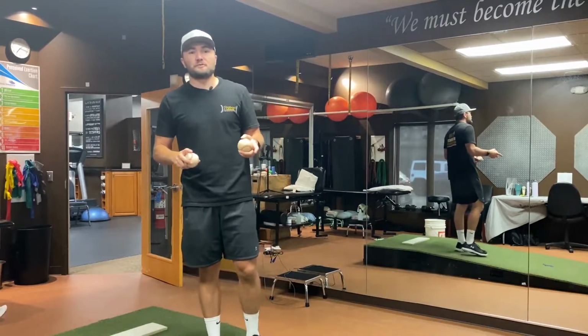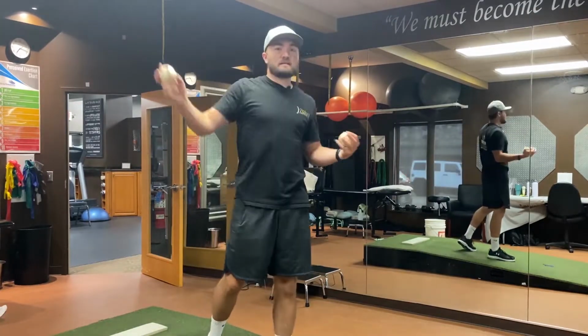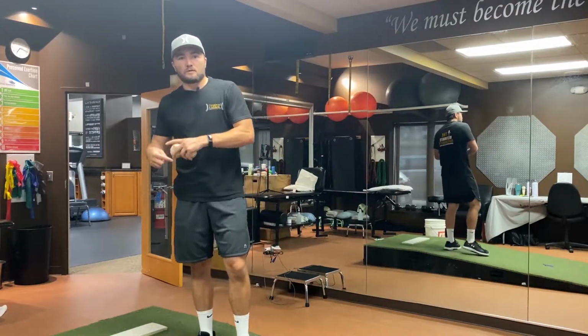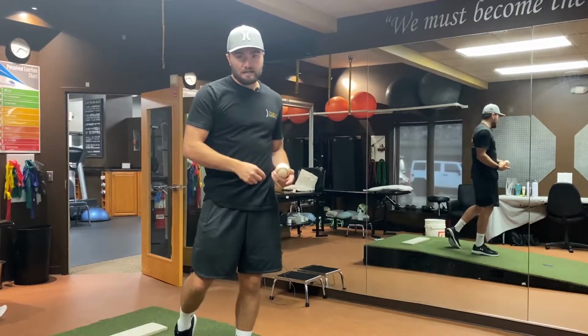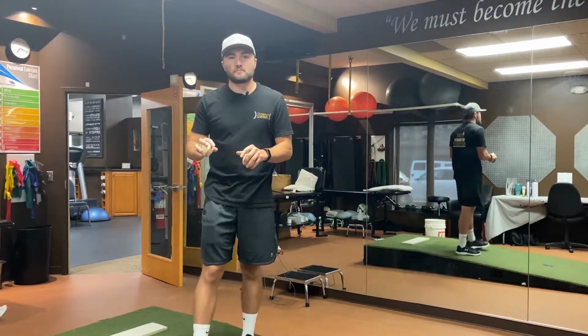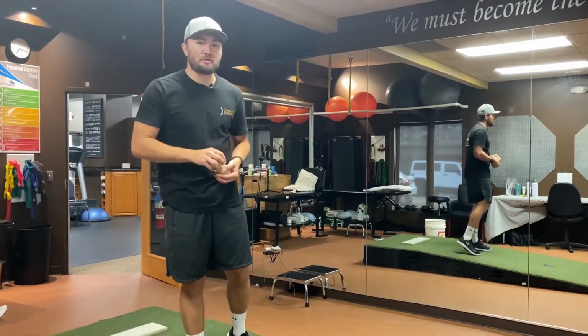Lateral deviation or excessive side bending and extension in the throw is something we see all the time. Today we want to talk about some potential causative or contributing factors for that, and what we can do to improve it if that's what you do in the throw.